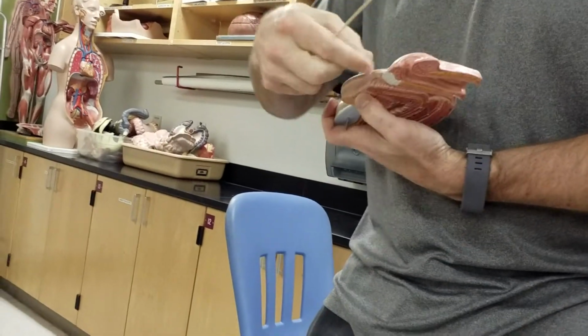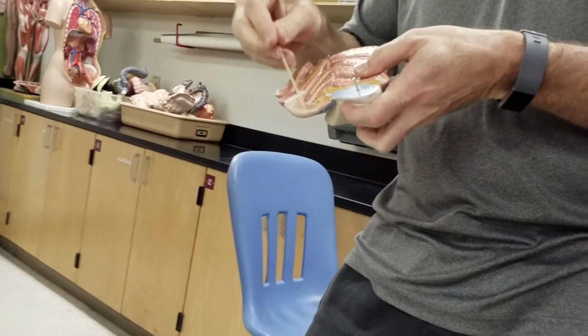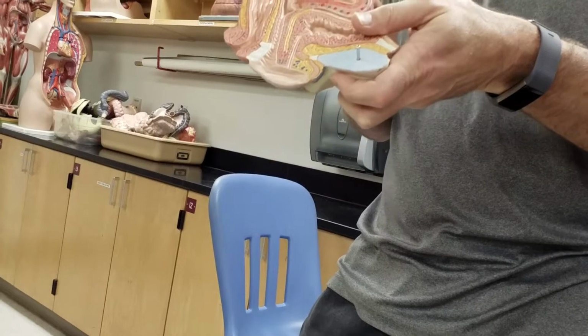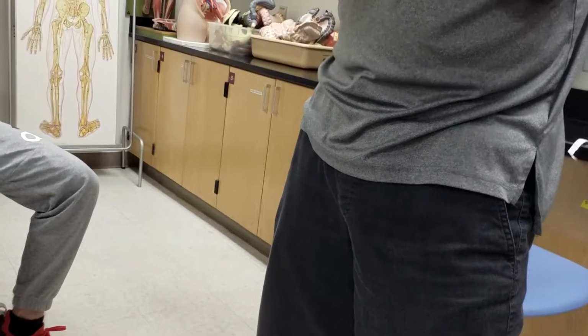All right. So this fold of tissue right here. The labia majora. Other one. The minora. So we're on the inside. Plural is minora. Singular is labium minus.